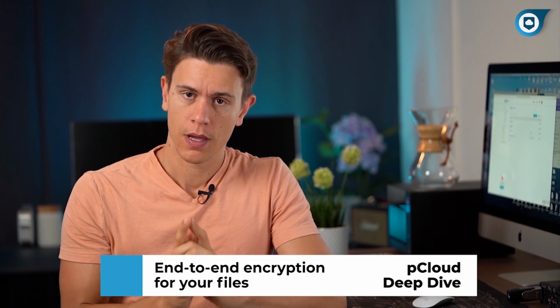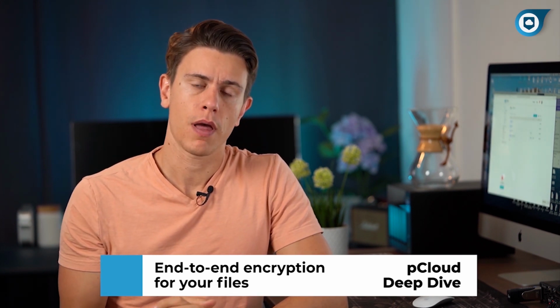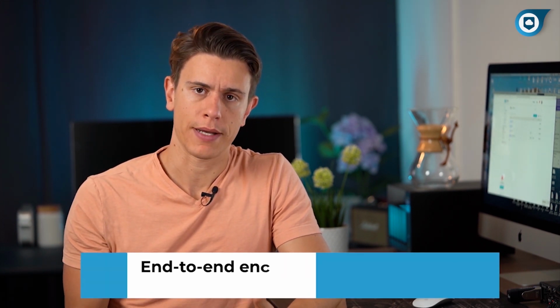Now let's talk encryption. I think encryption is probably the most important aspect that has changed in the cloud storage industry over the last 5 years or so, because when Dropbox first announced their service back in 2008, your files were encrypted, but only in transit and at rest on the servers.